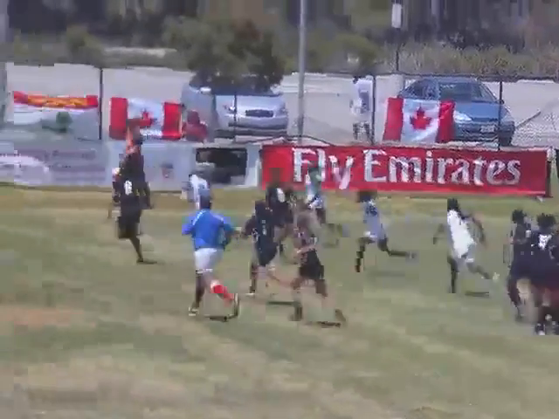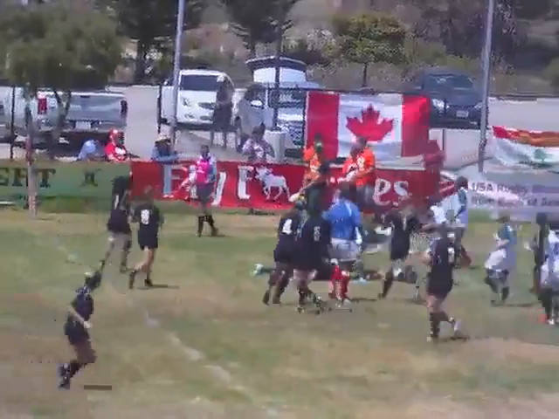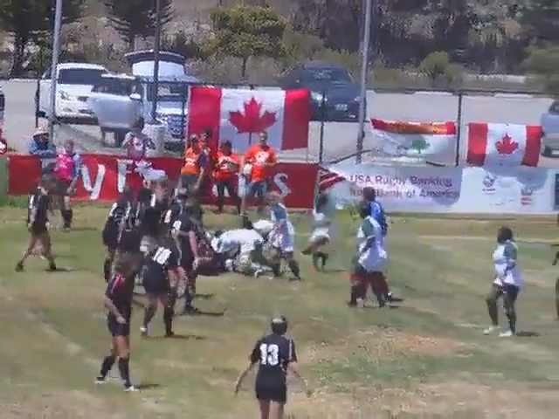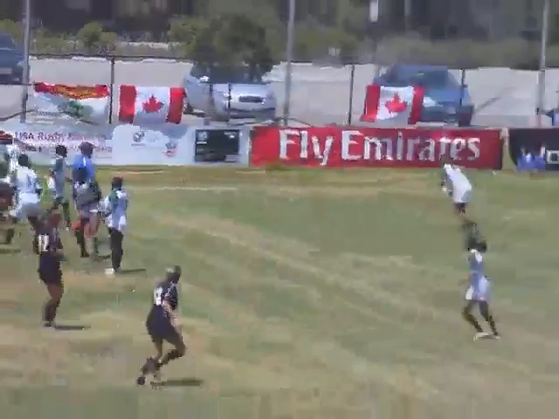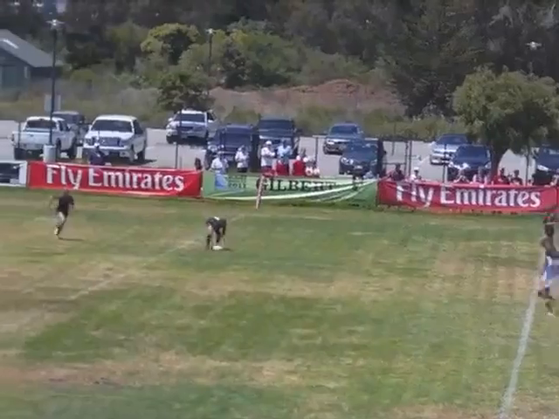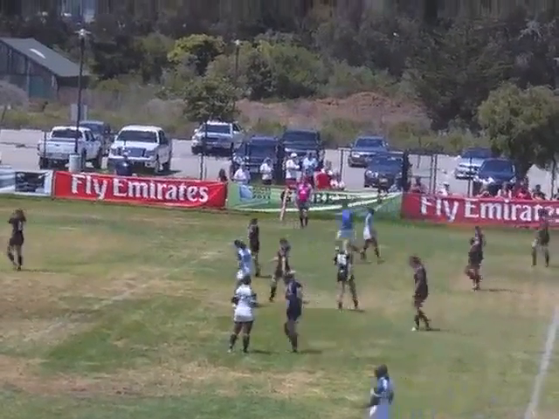Pick off the back of the scrum. It's about 10-15, still running. They look to kick again, South Africa. Canada bobbles it, and it's a knock on.